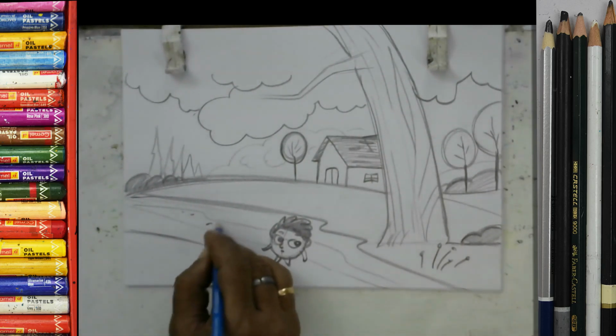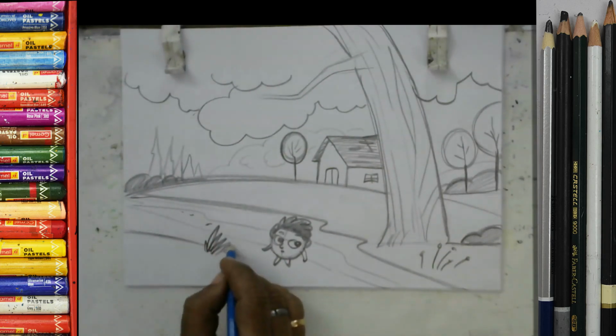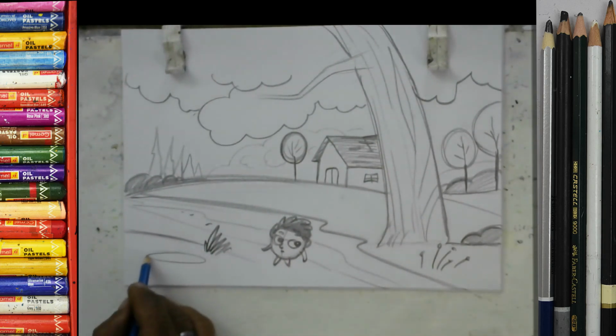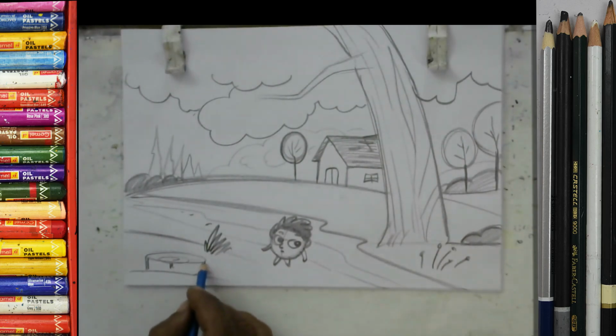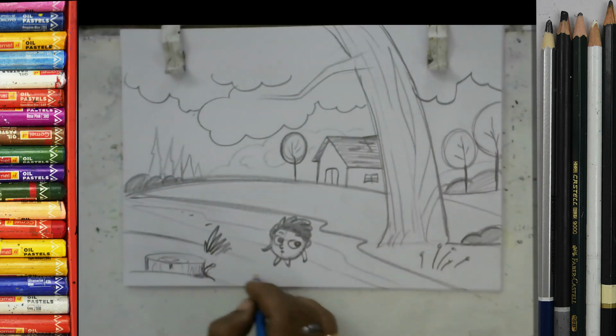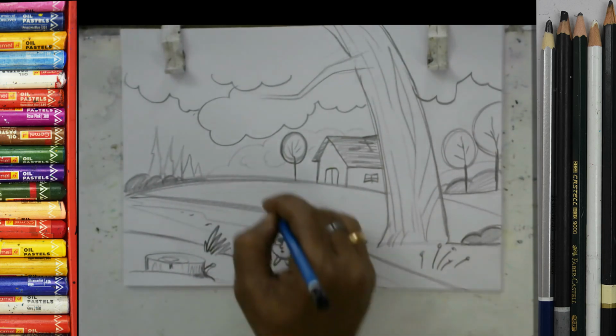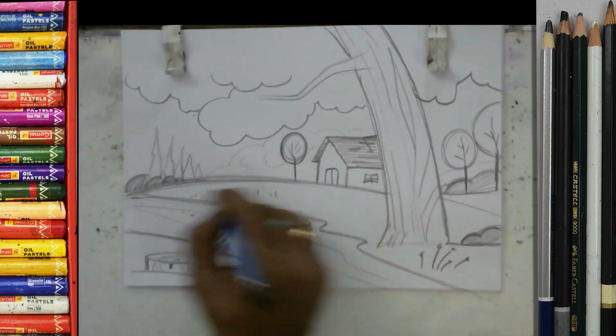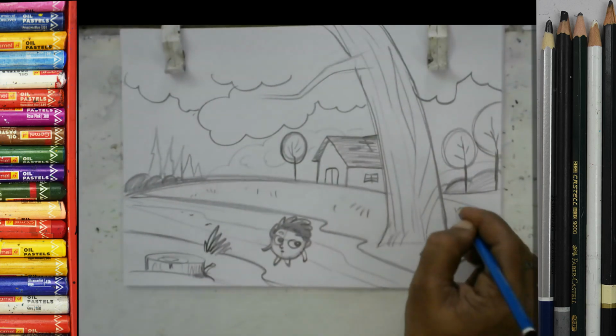Make a tree. One log also you can draw. This log is actually a wooden log, but it's cut by someone. So very bad. Okay. So you can make here some tree like this.